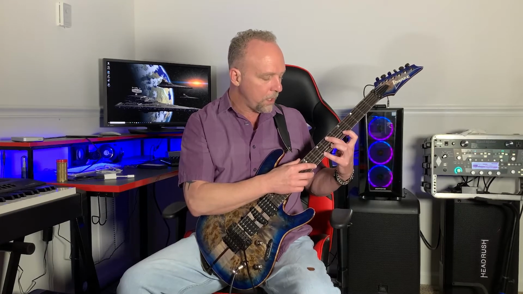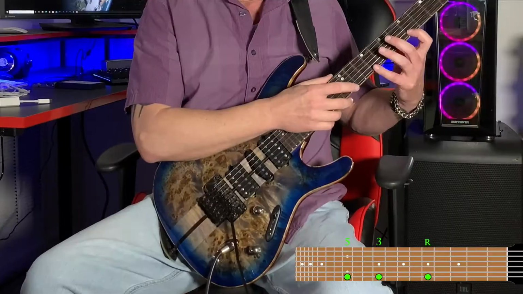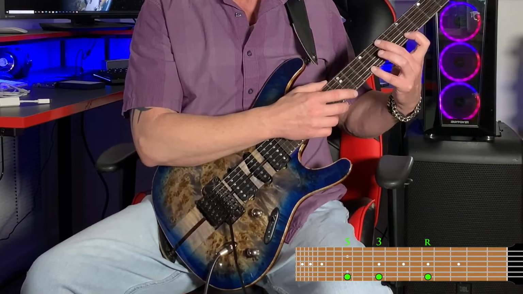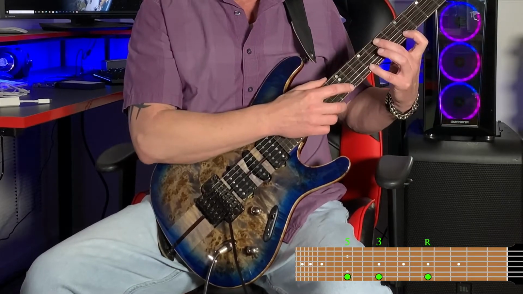So all we do to get an inversion of this is rearrange these notes. And there's only two other ways to rearrange it. We can put the fifth on top, the third on top, or the root on top. That's it. Three notes, triad, that's it. So since we want our third on the top, let's move through the positions and find out where it's at. So this is the root. We're going to go to our first inversion.